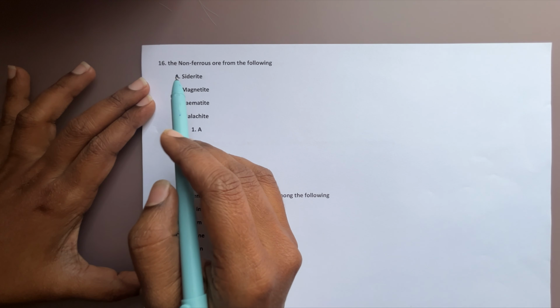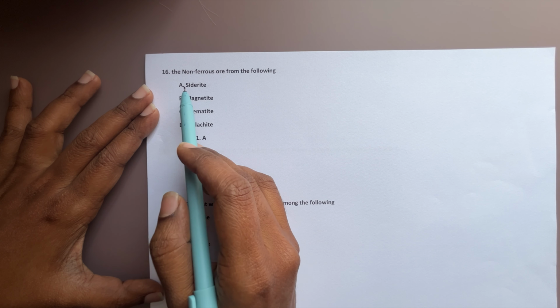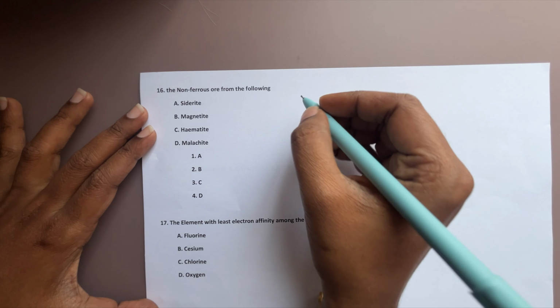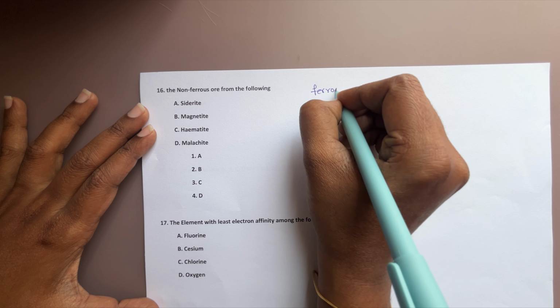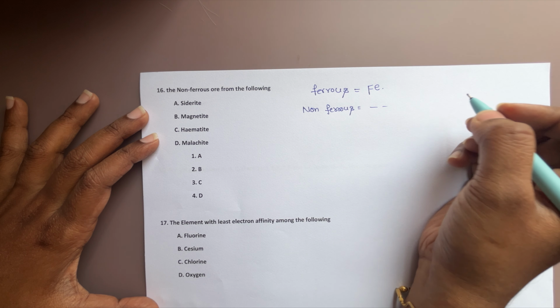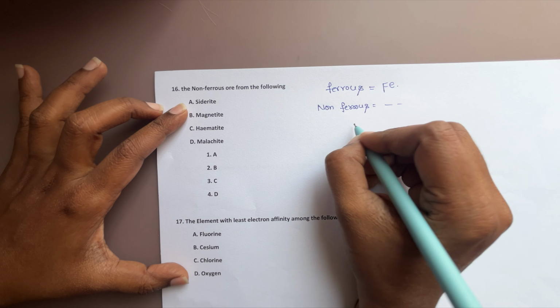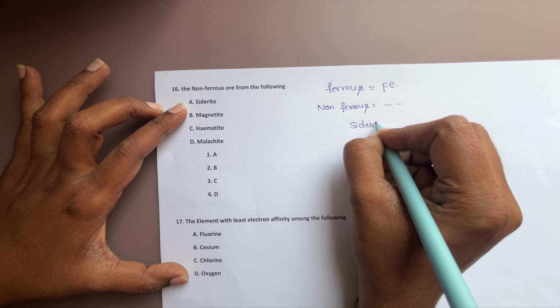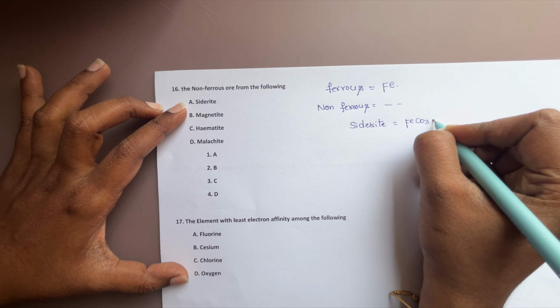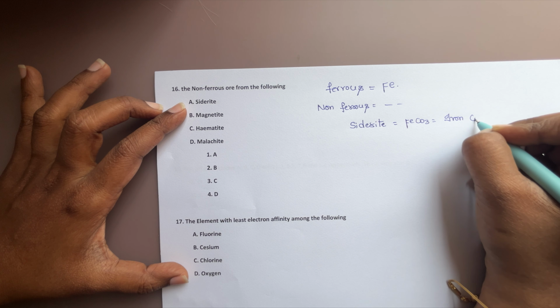Continuation of the previous video, the 16th question I am going to tell you with explanation. Which is the non-ferrous ore from the following? Ferrous is nothing but related to iron. So non-ferrous means it should not contain any iron. So here, let us see what is siderite. Iron carbonate is called siderite.